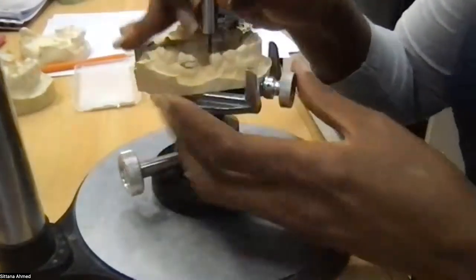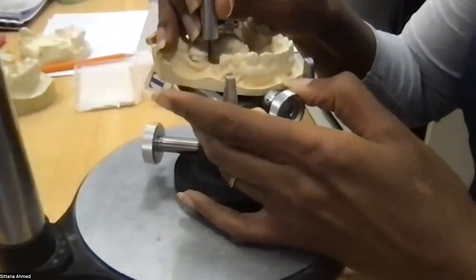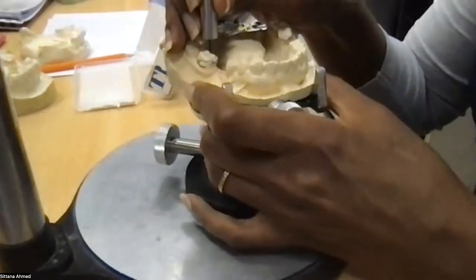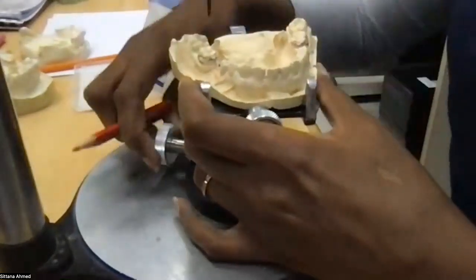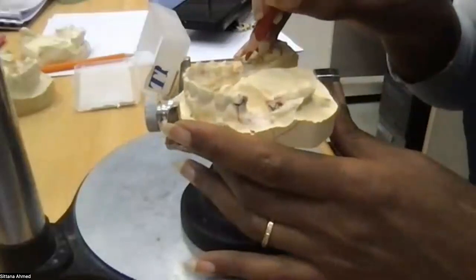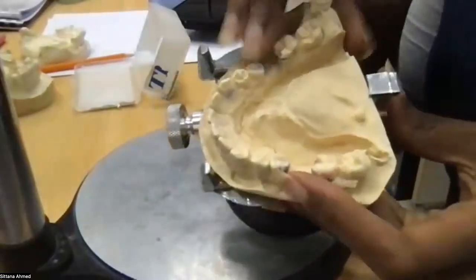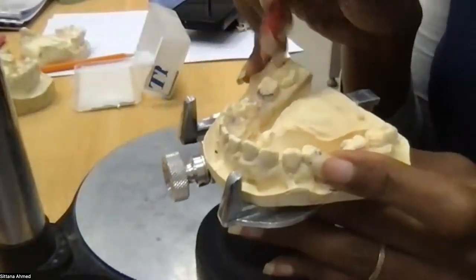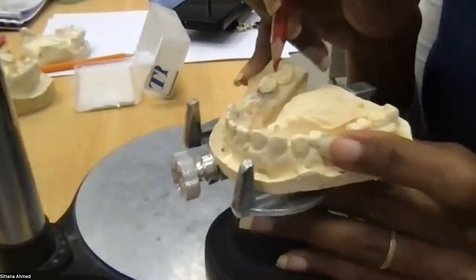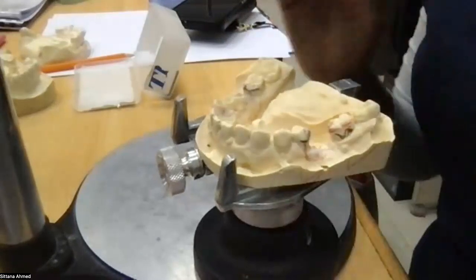Again, very low survey line, not favorable, but I have the exact same presentation. I have an undercut. You will always find with the lower molar, they tilt mesially and the undercut is mesiolingual. So you just change it to a ring clasp and it will work perfectly.